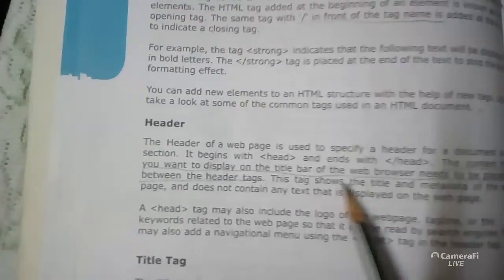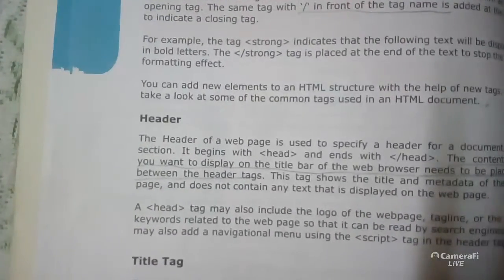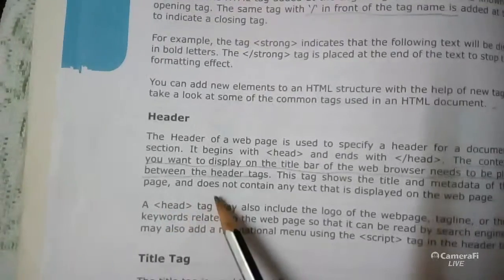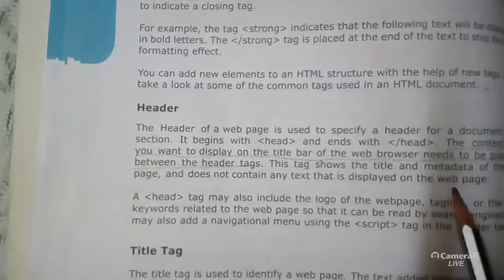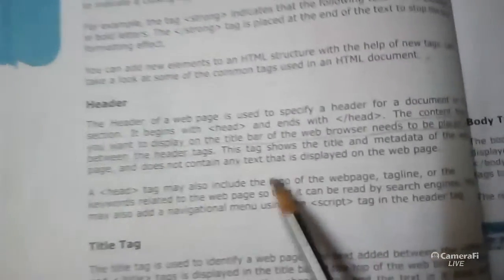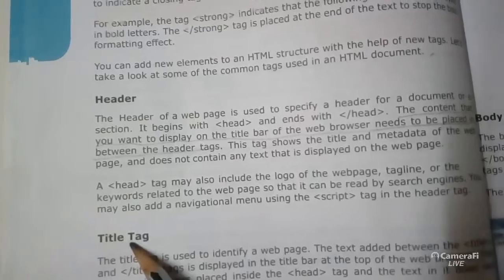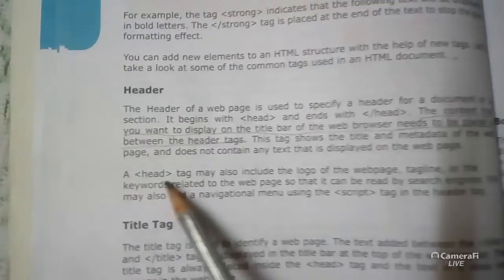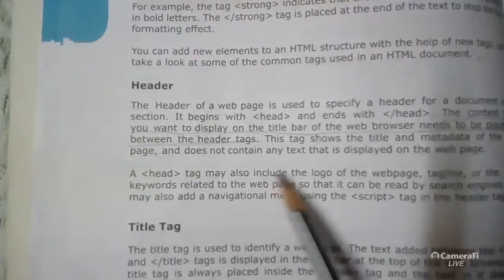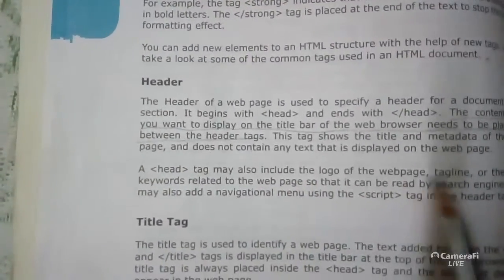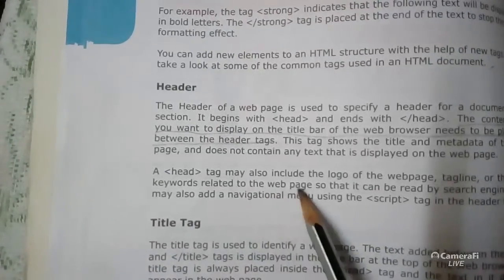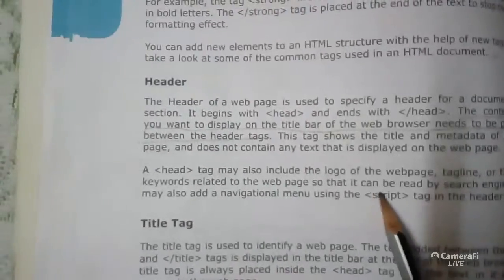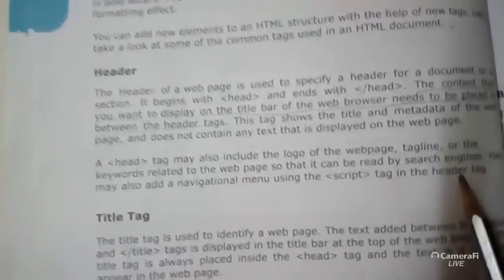This tag shows the title and metadata of the web page and does not contain any text that is displayed on the web page. That means in the header tag you can place the title tag. Other things will not be displayed. A header tag may also include the logo of the web page, tagline, or the keywords related to the web page so that it can be read by search engines.